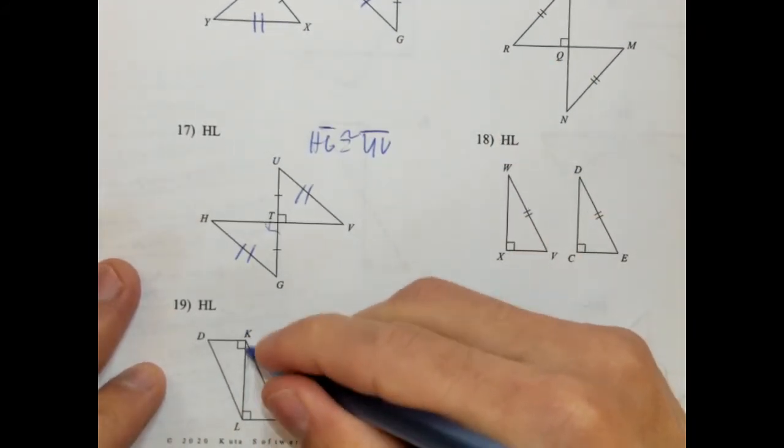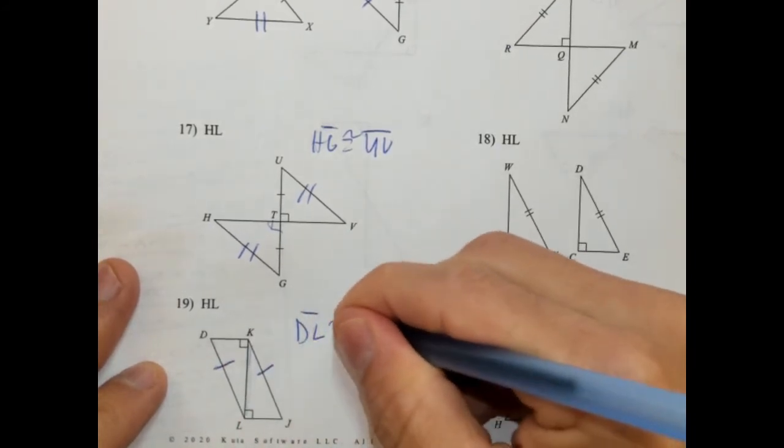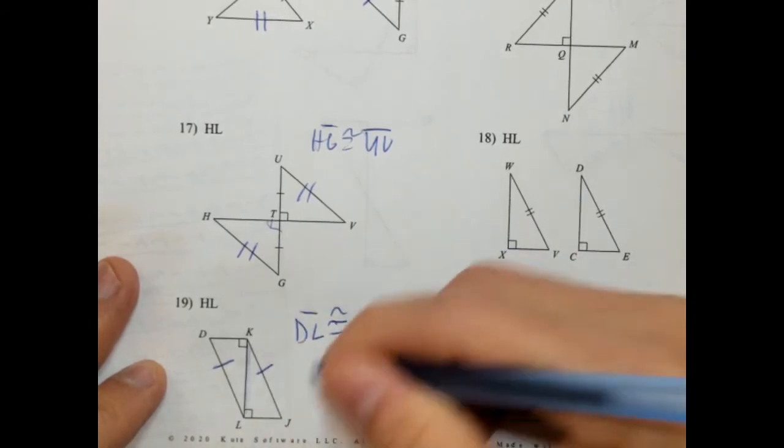And then the last one, HL, we have the right angle. They have a common side, which is shared. So we need to establish the hypotenuse is the same. So DL is congruent to KJ.